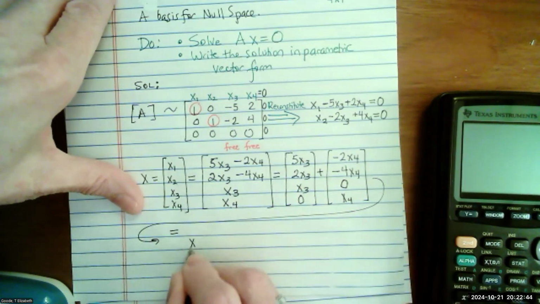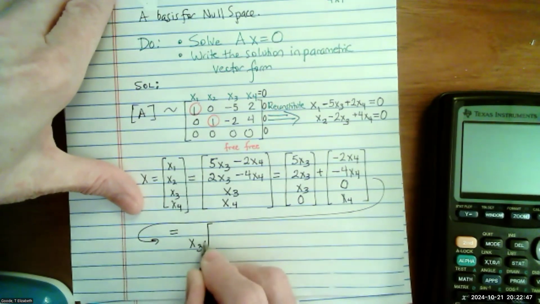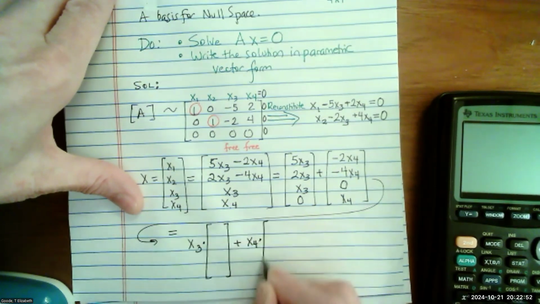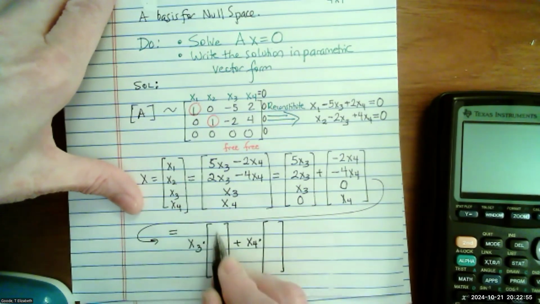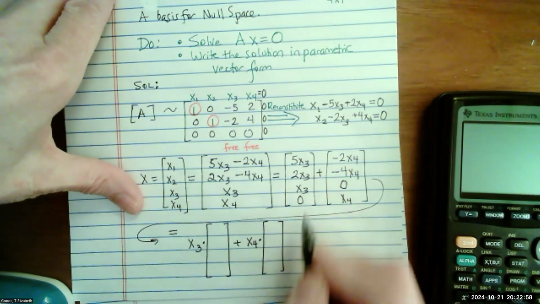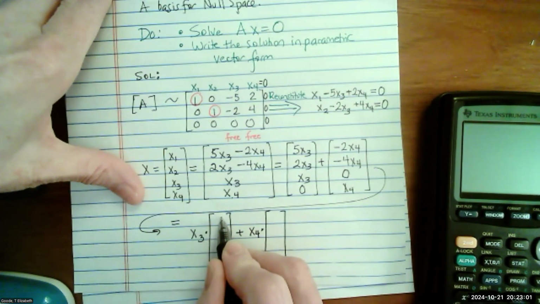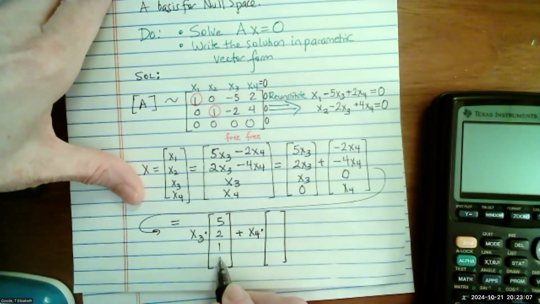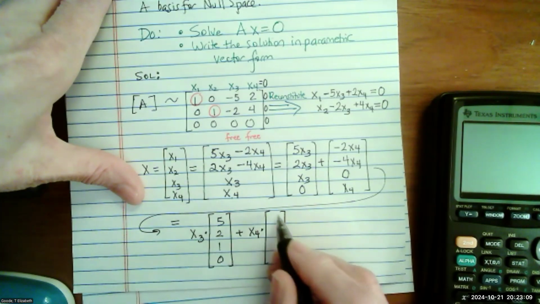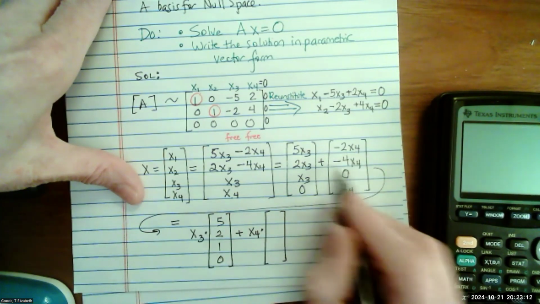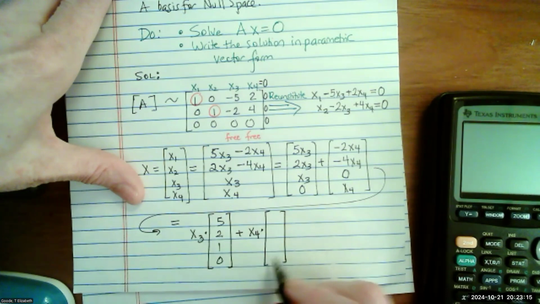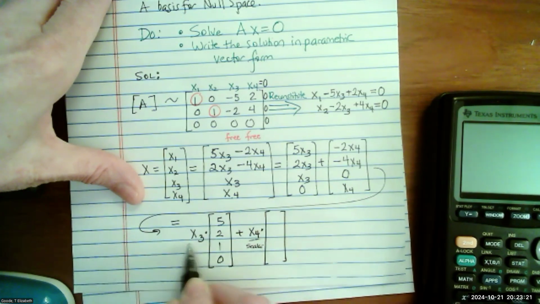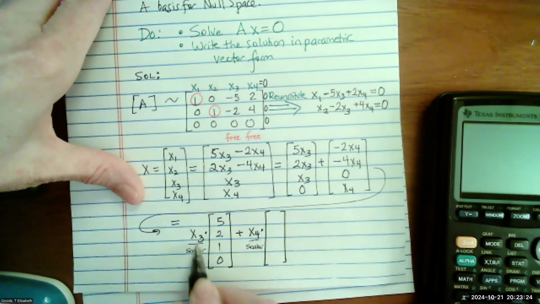Now we factor out the parametric variables, the x3 and the x4. The parametric variables are the free variables. So what's left when we pull the x3 out of this vector? 5, 2, 1, and 0. Then we do the same thing and factor out the x4 so that we can see the actual vector that's getting scaled. x4 is scaling it. This is a scalar, called the parameter. These are the parametric variables.